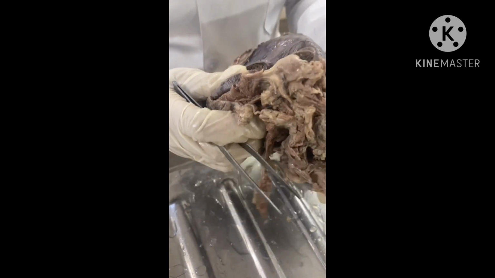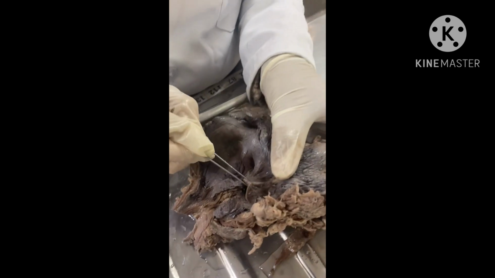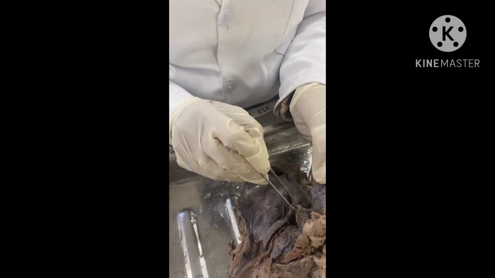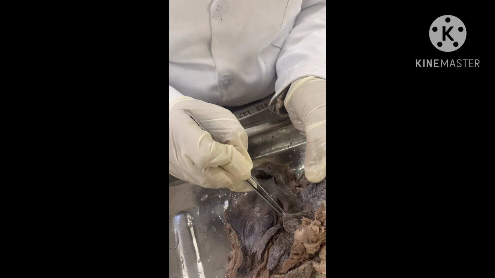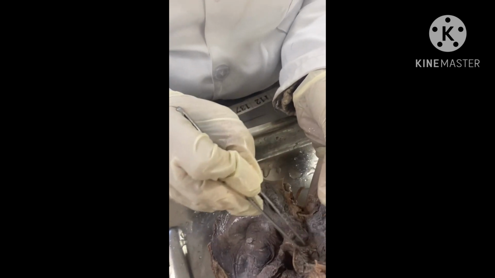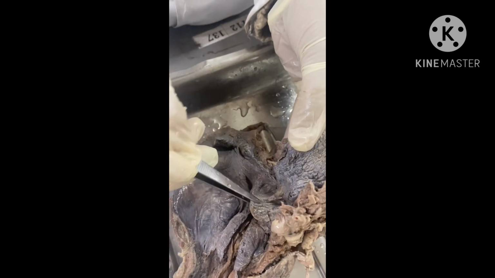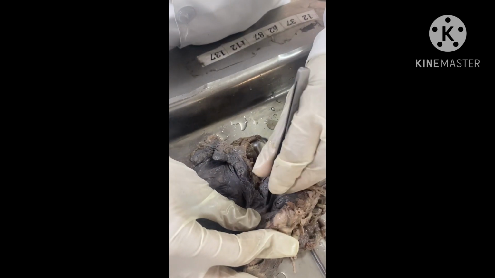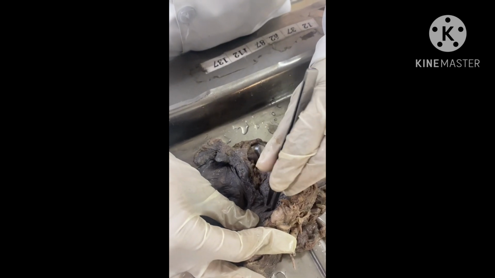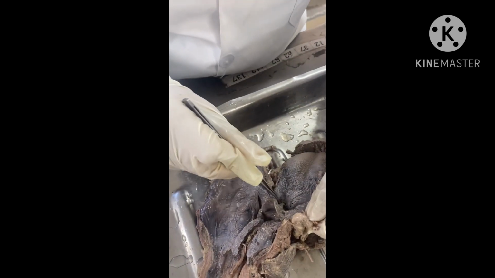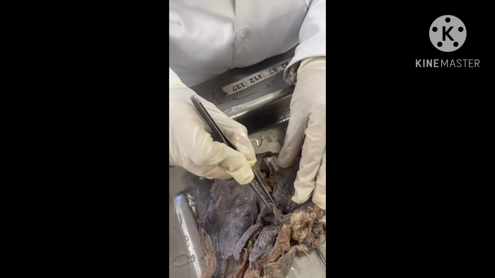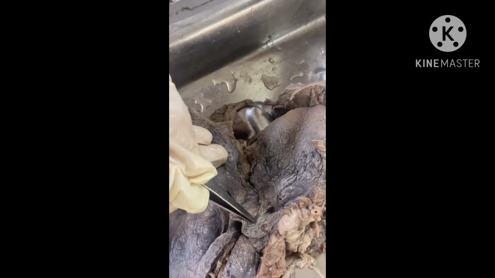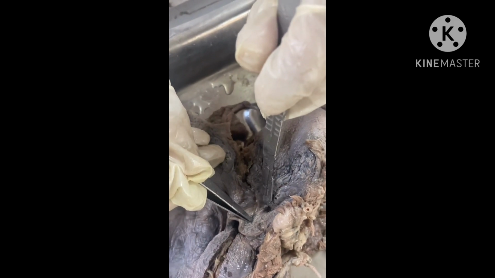Now the tongue or the oral cavity further below is separated, and this leaf-like cartilage, which is elastic in nature, is called the epiglottis. It is attached to the tongue through a fold present medially. This fold is called the median glossoepiglottic fold. I hope you can see it clearly.